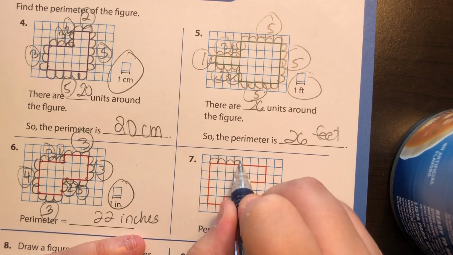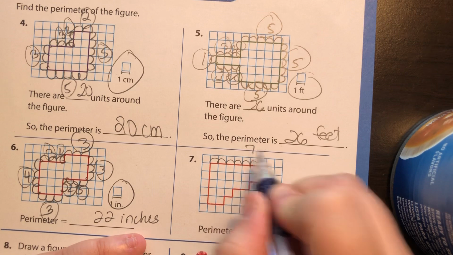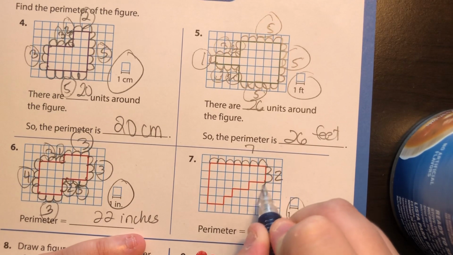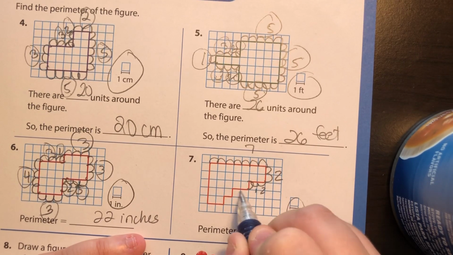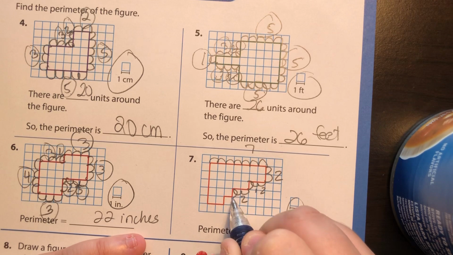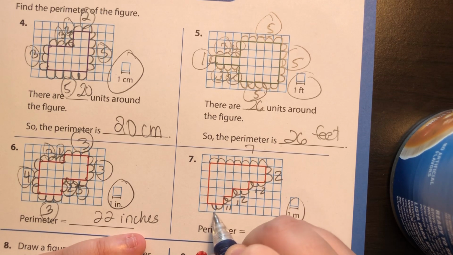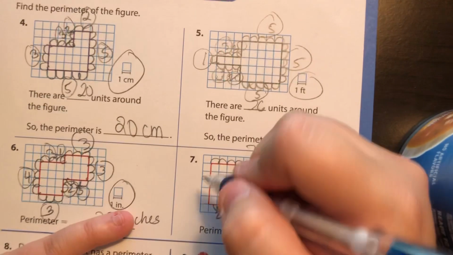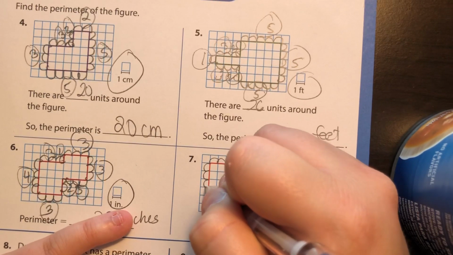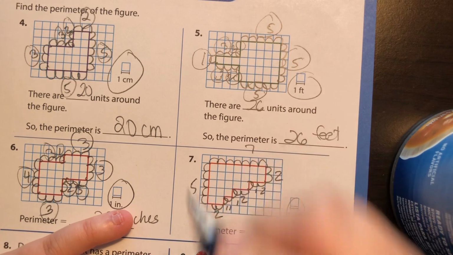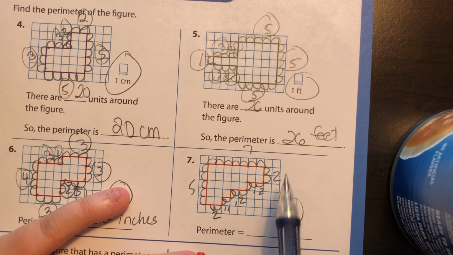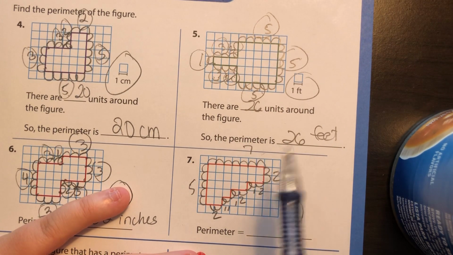1, 2, 3, 4, 5, 6, 7. 1, 2, 1, 2, 1, 1, 2, 1. Here's another 1, here's another 1, 1, 2. See how tricky that can be? You have to be very careful. 1, 2, 3, 4, 5. There's a lot of little tricky ones that I have to be careful of here, okay?